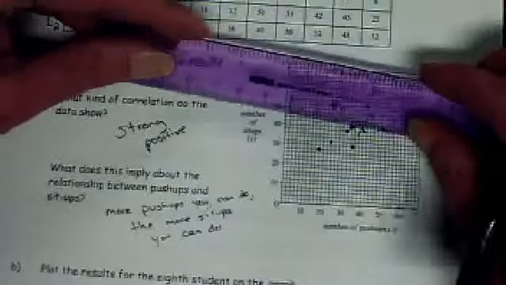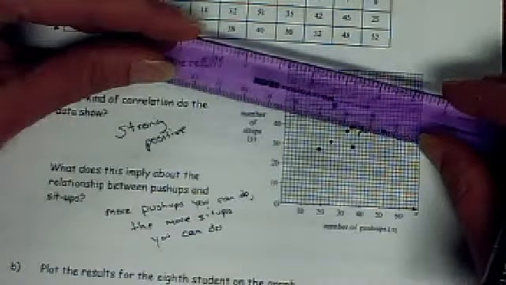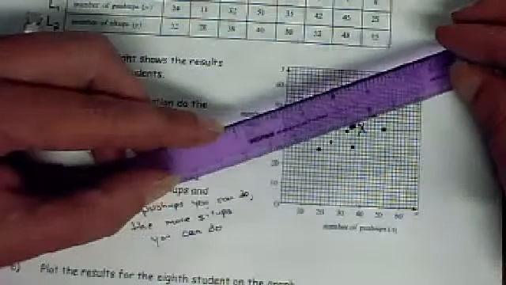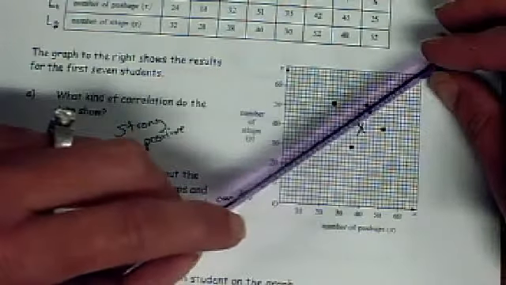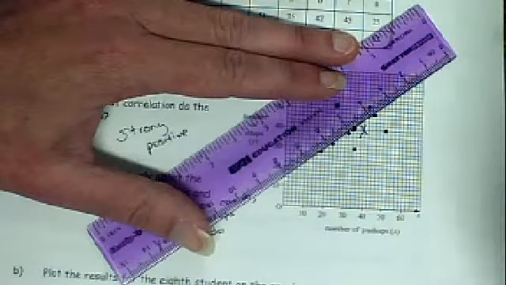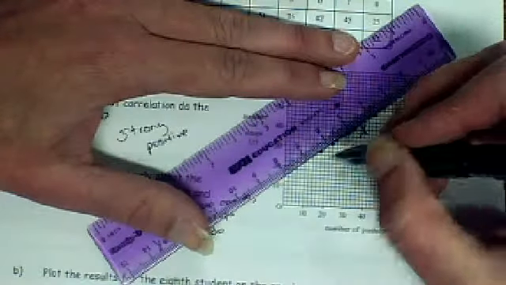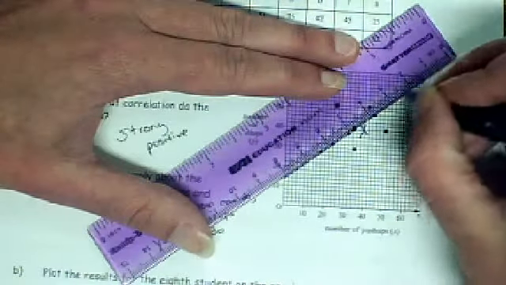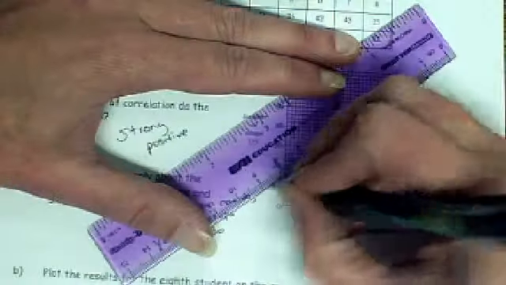Now, I could go through that bar this way. Is that going to work? No, we said it was positive. So we want it to go up. Would that be here? No. Notice that the majority of the points would go this way. So you want to try to hit as many points as you can. And there's my line of best fit.